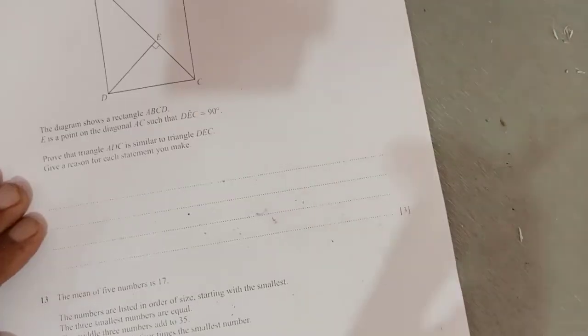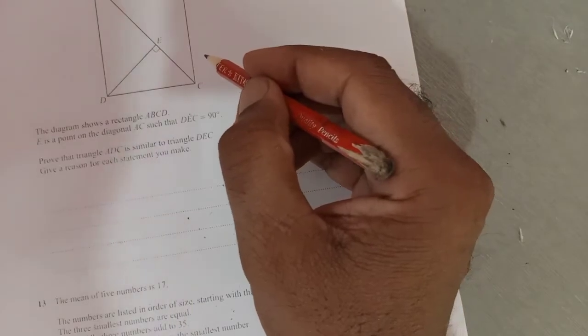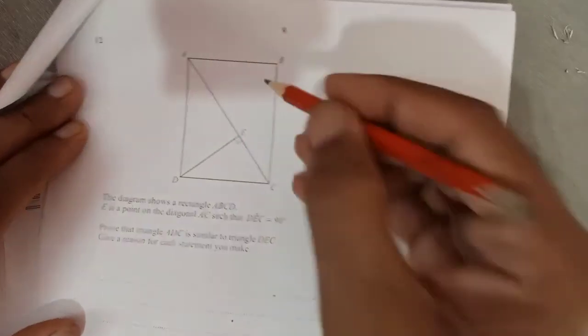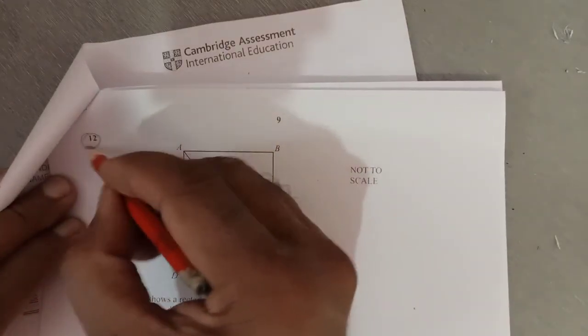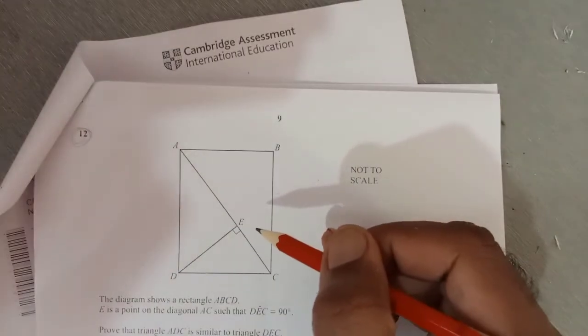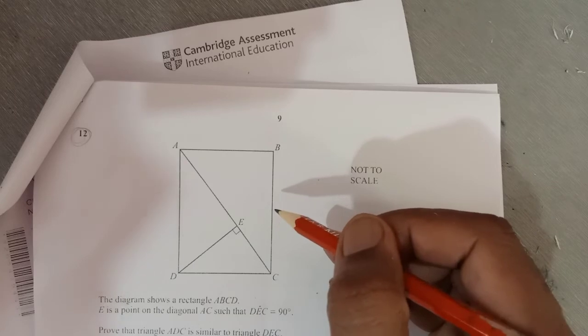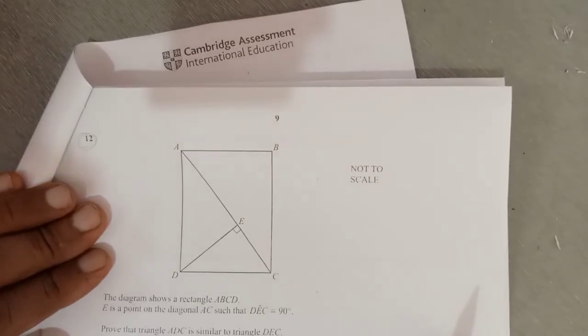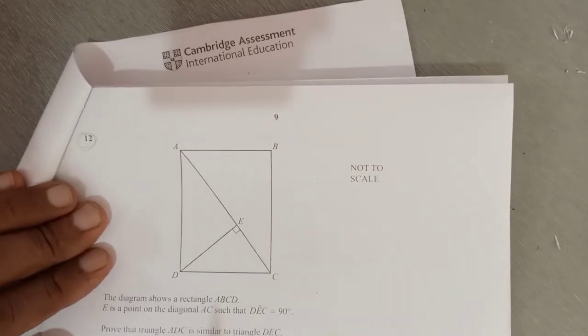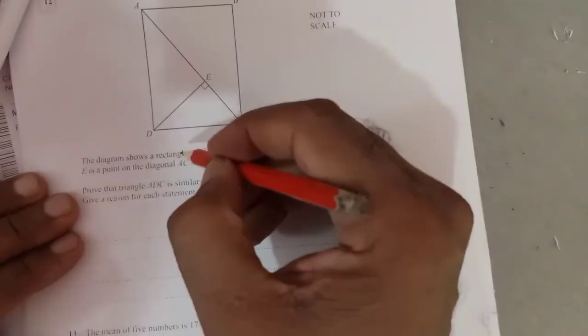Now I move to the next question. This is question 12 of paper 1 and 2, October November 2021. Syllabus is O level Cambridge mathematics, D syllabus. It is given a rectangle ABCD.